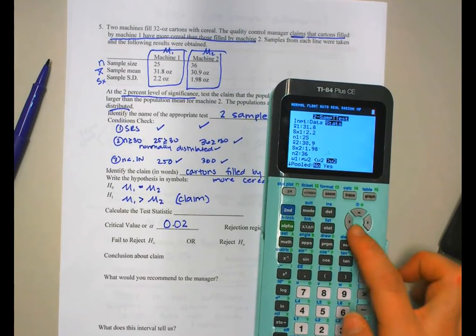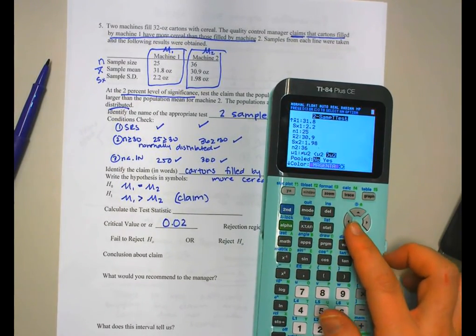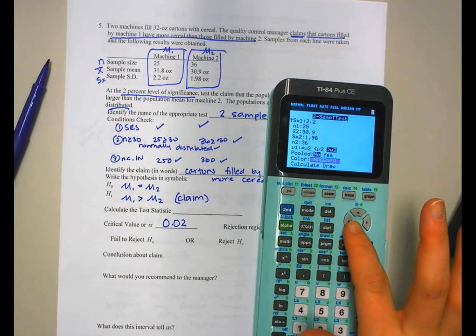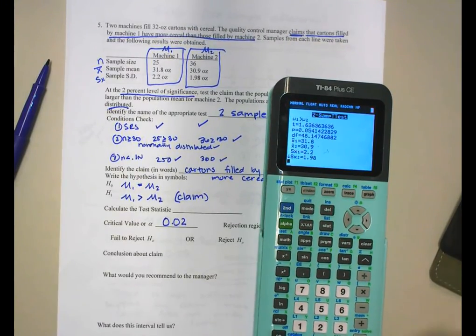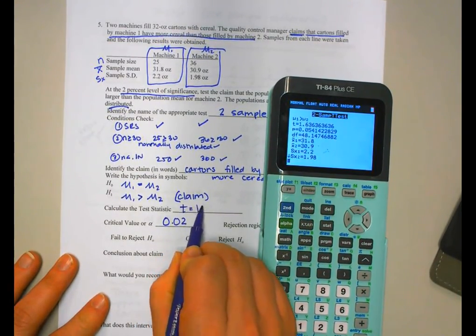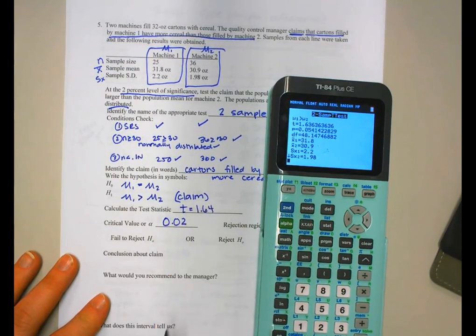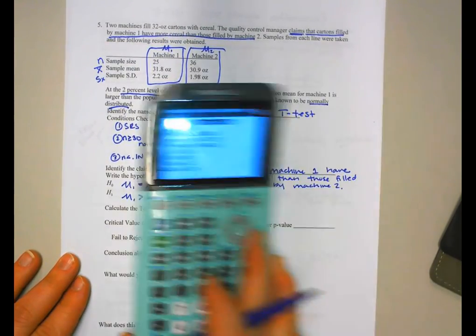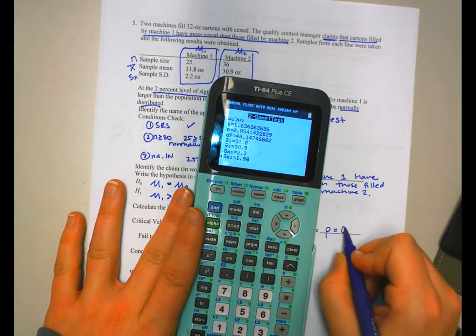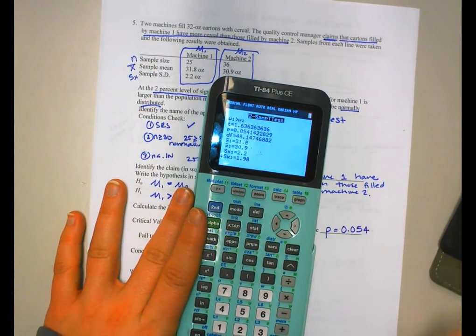This pooled, you were always going to leave as no. I don't actually know entirely what happens, but it does change all of your values. So leave it at no. And then we calculate. So our t value is 1.64 or 36. And our p value is 0.054.